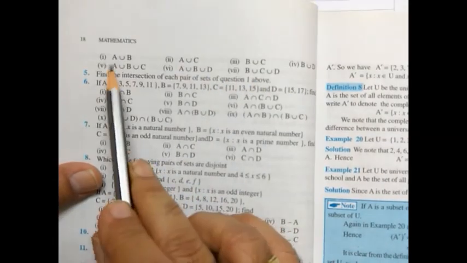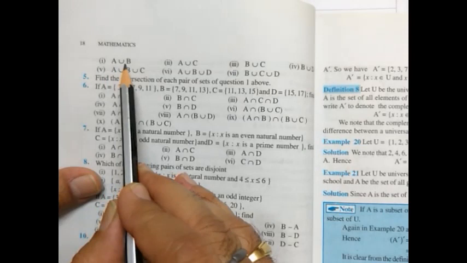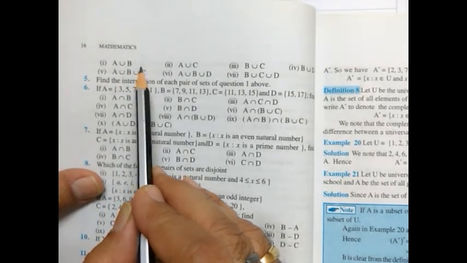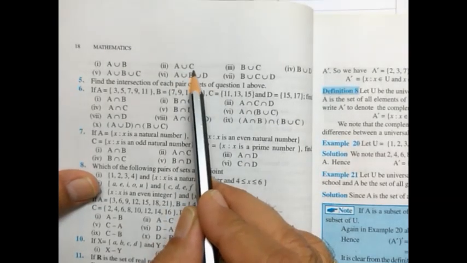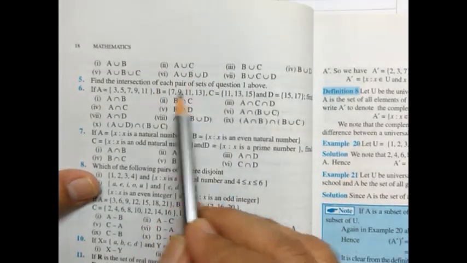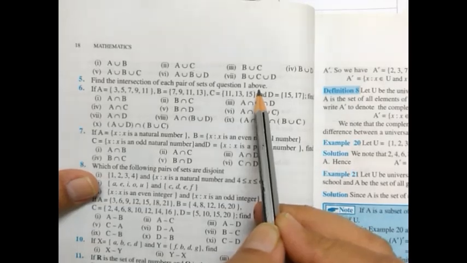So whatever is given, if it is given as A union B, you will find A intersection B. If it is given A union C, you will find A intersection C. So this is all you have to find out in question number 5.